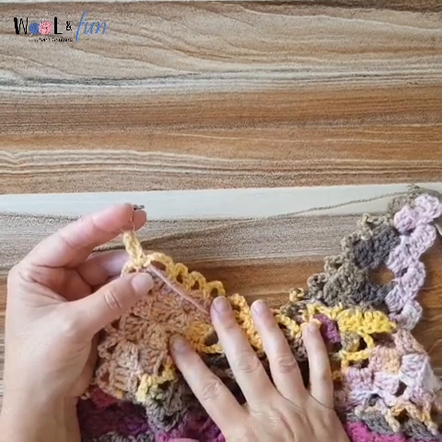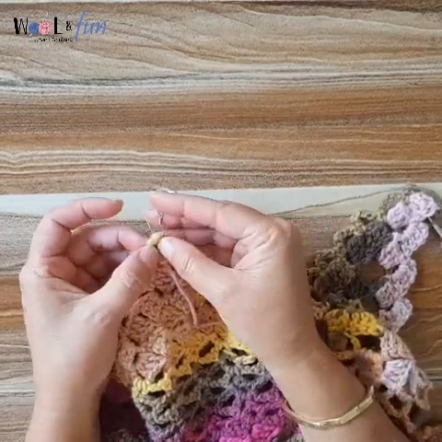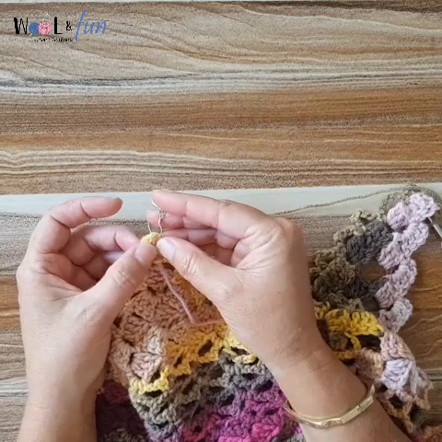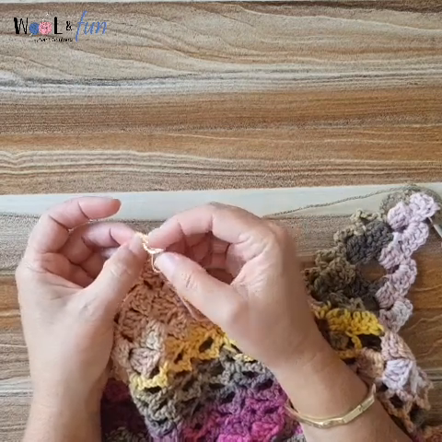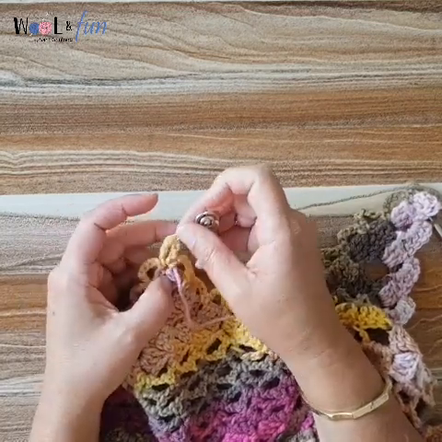So in this row the corner will be the slip stitch which make in the chain corner of row 70.